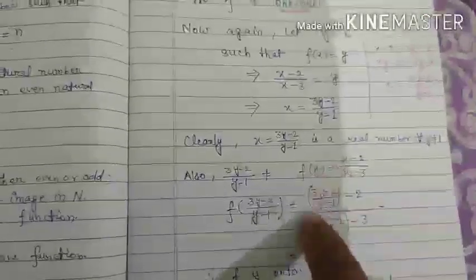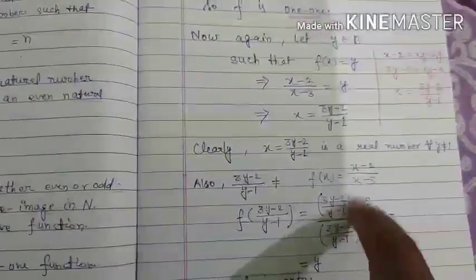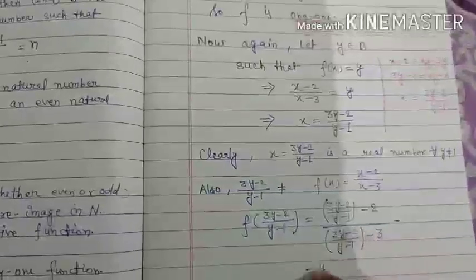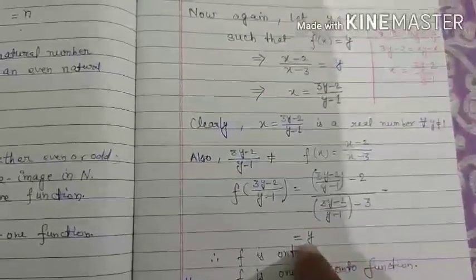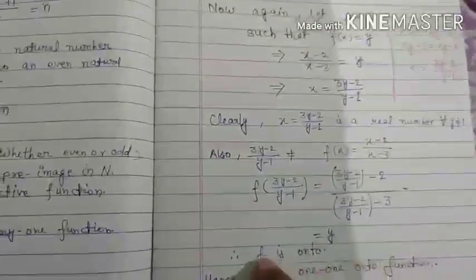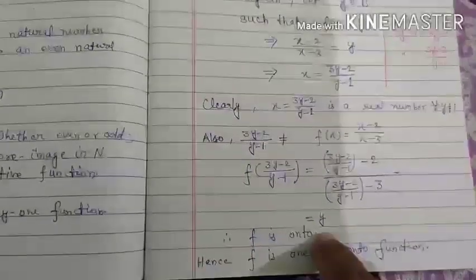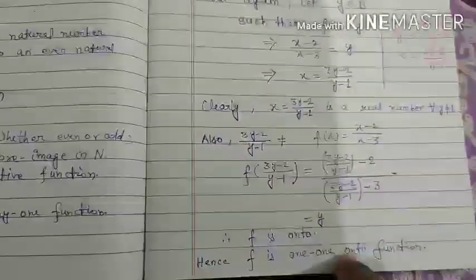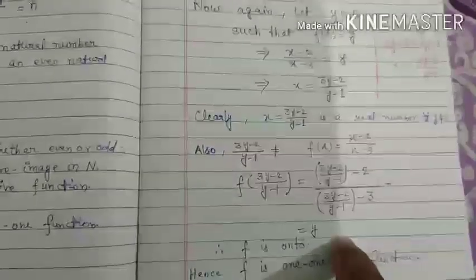You can check it easily. You can take LCM, and if you simplify this, you'll get y again. So f is onto, hence f is a one-one onto function. It means it is a bijective function.